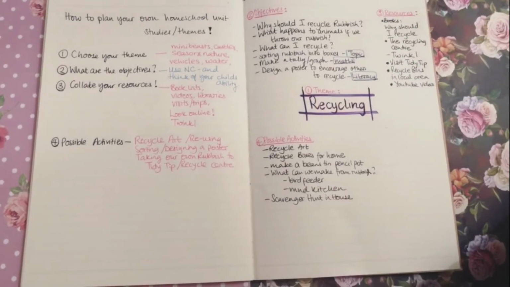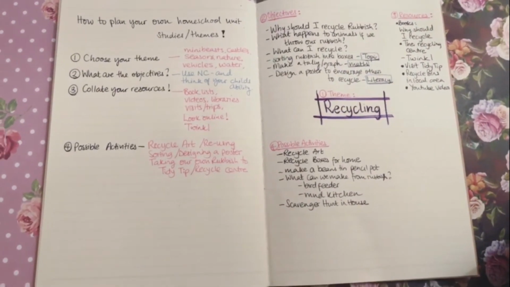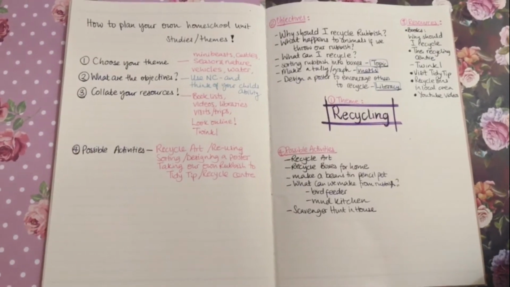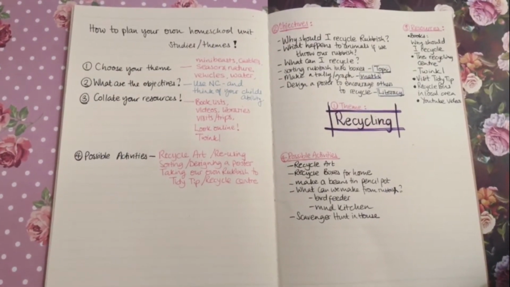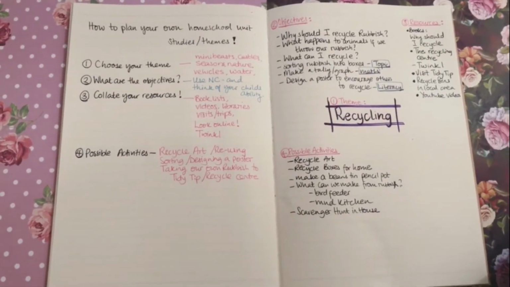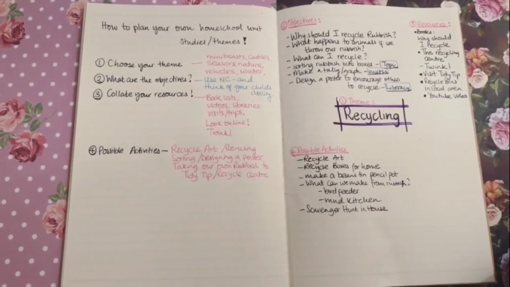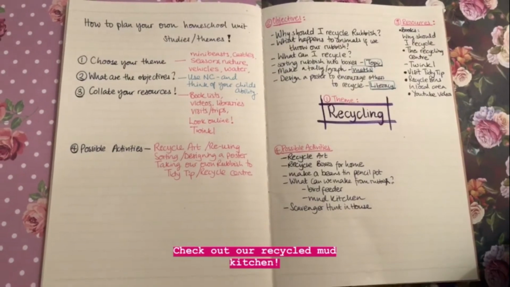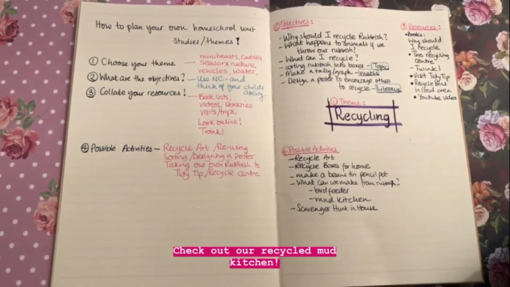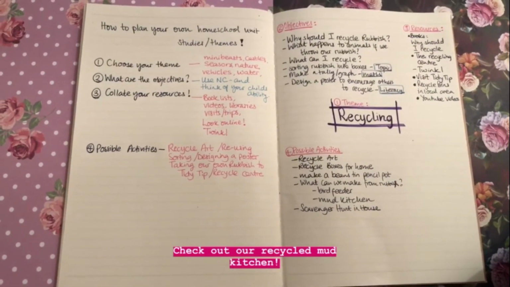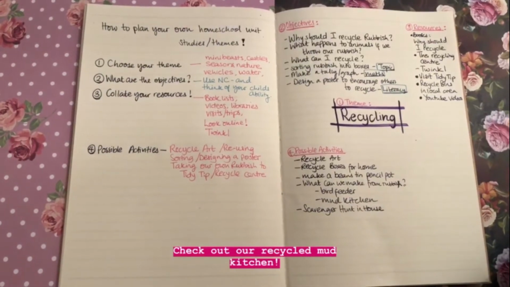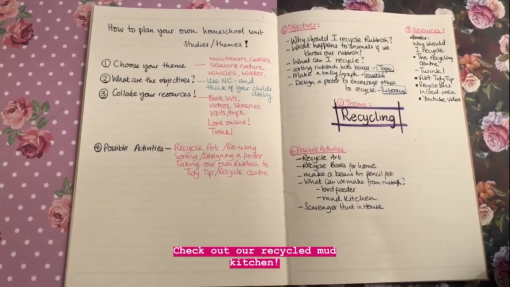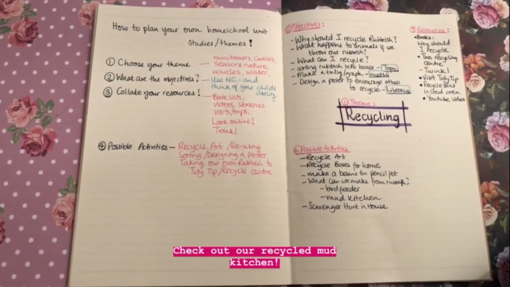A beans tin pencil pot, and then also I'm going to pose the question to them, what can we make from rubbish, to see how they can get creative and think about junk modelling stuff that we've done before and what they can make themselves. And then, of course, if you've been following our stories on Instagram, you might have seen our mud kitchen, which has been made from all things we found in the house. Literally recycled and reused anything we found in the house.